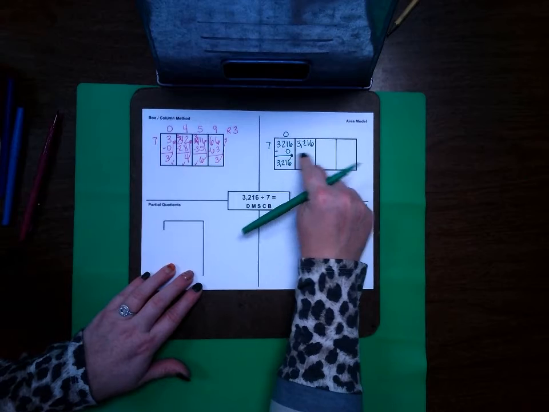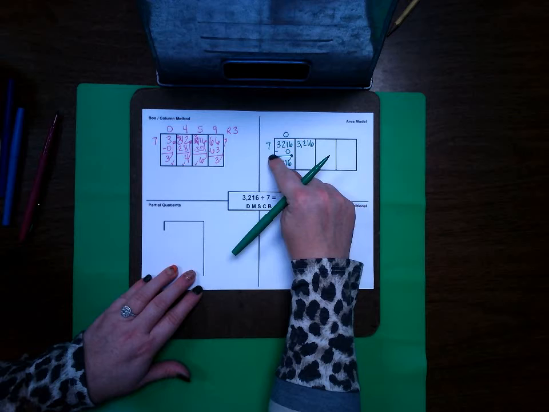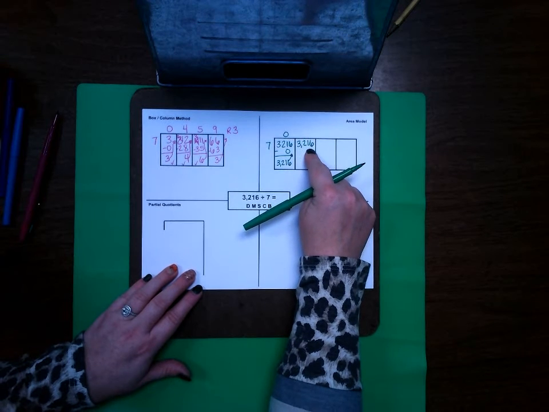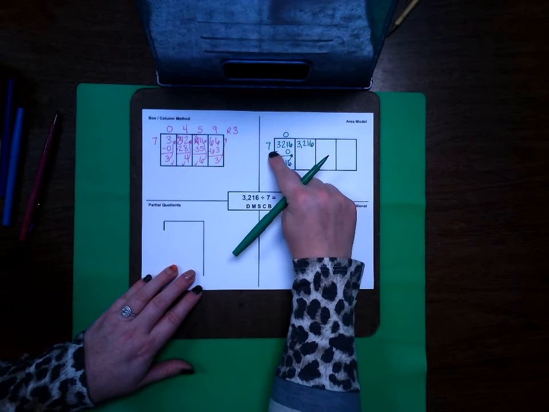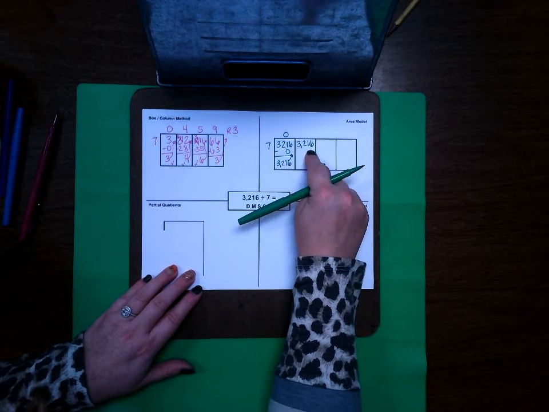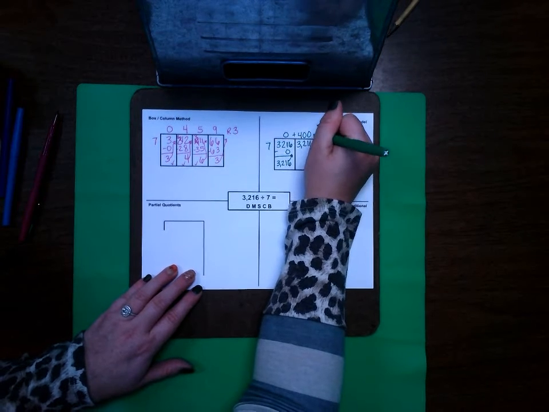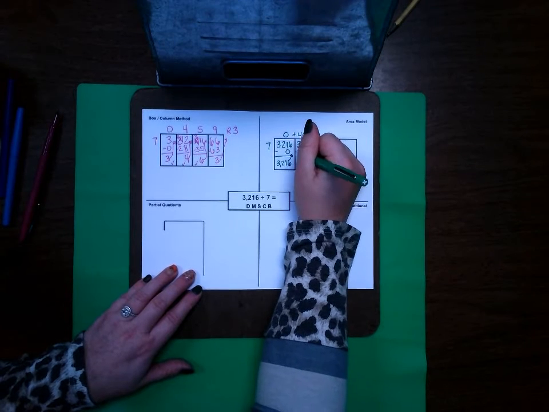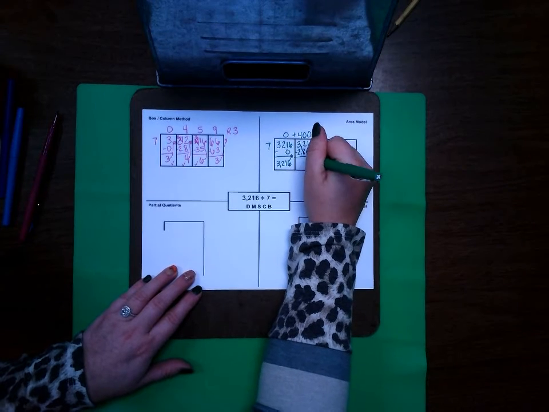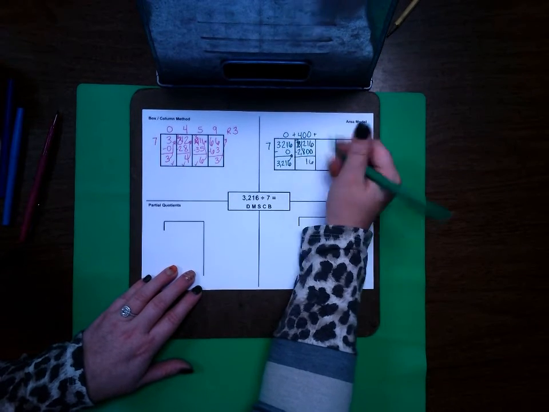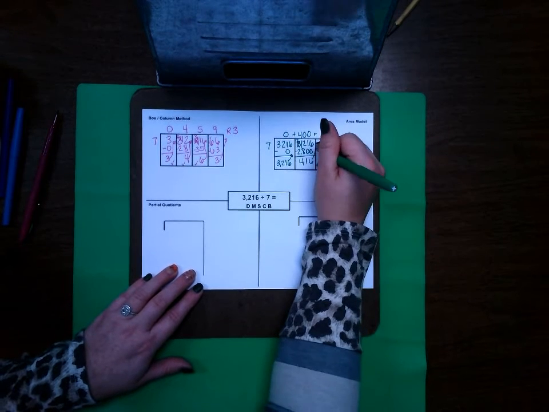Now, what hundreds can I multiply by? Well, 7 times 300 is 2,100. 7 times 400 is 2,800. 7 times 500 is 3,500, but that's too big, so it must be 400. So that's 2,800. When I subtract, I get 6, 1, regroup, 416 left. I'm going to move that up here.